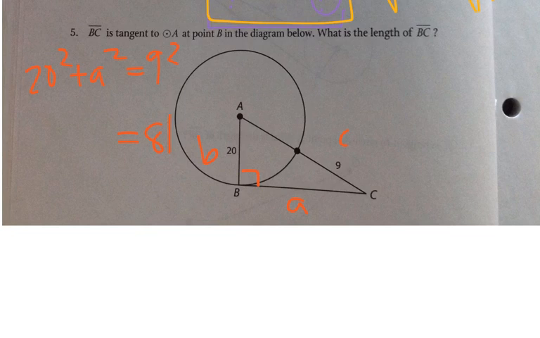Oh, I almost made a mistake there, didn't I? That 9 actually only stands for that piece. The radius is 20, so that radius would be 20. So that whole length is actually 29. So it really should be 20 squared plus A squared equals 29 squared. That's really where we should be at that.